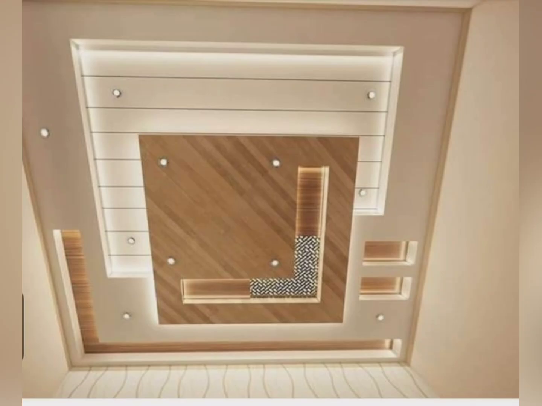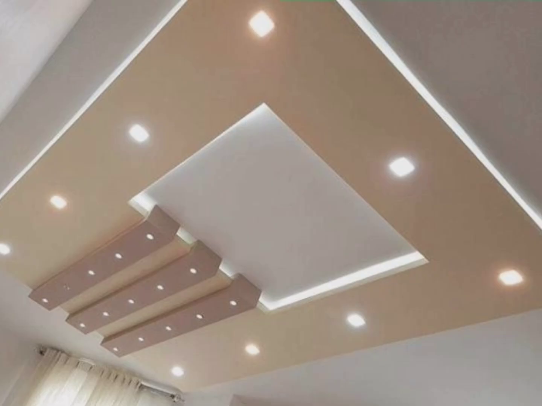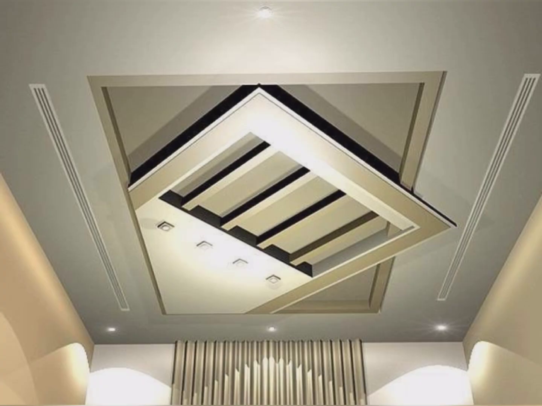and everything is included in this price, like materials plus labor charges. So suppose your wall size is 10 by 10, then the total area will be 100 square feet, and for installing this gypsum false ceiling design, it will cost you almost 12,000 rupees. So this is the way you can calculate your false ceiling design price.